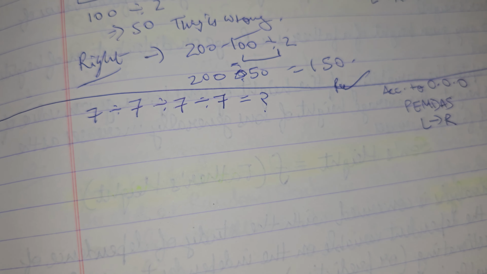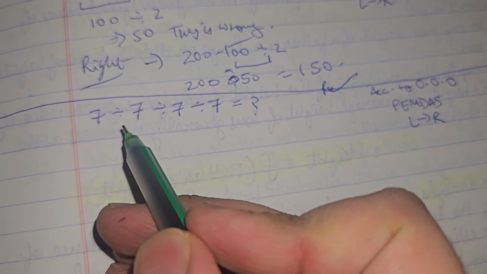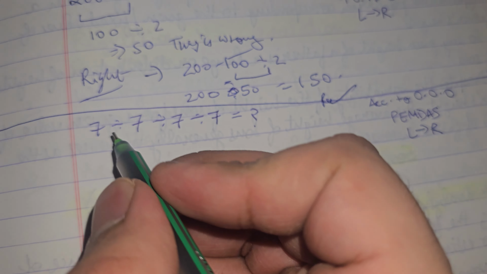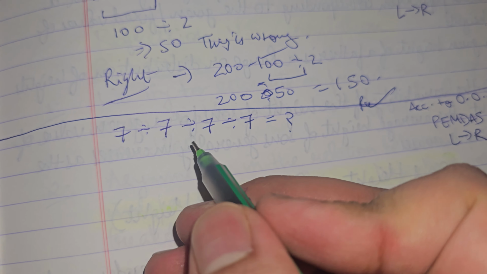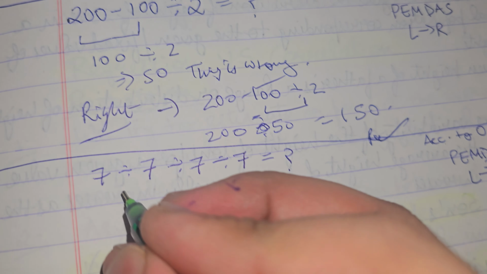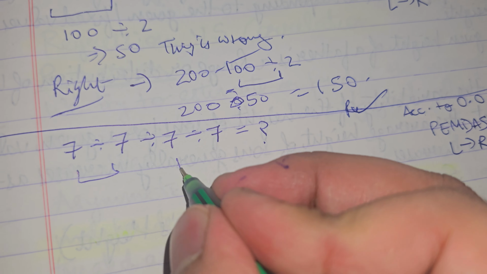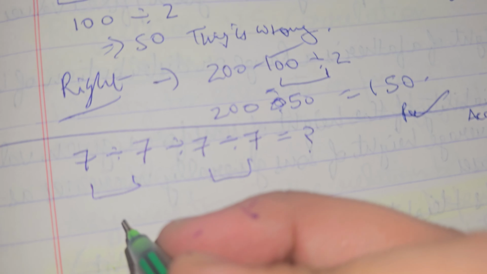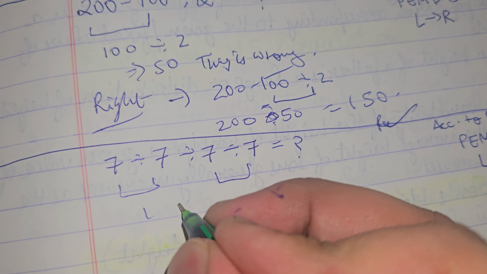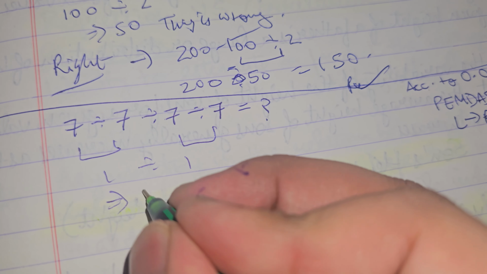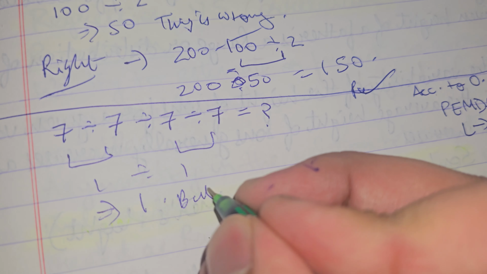The correct answer will completely shock you. So most of you guys solved this wrong. Okay, so the question is 7 divided by 7 divided by 7 divided by 7. You guys solve it like this. This is how you guys solve it in an easy way. So the answer just comes, but this is wrong.